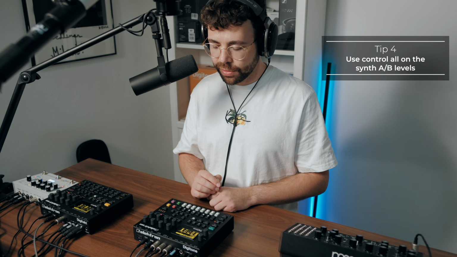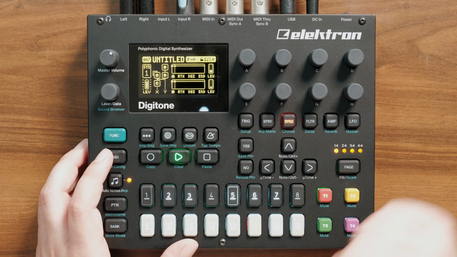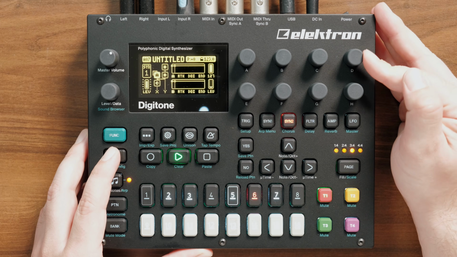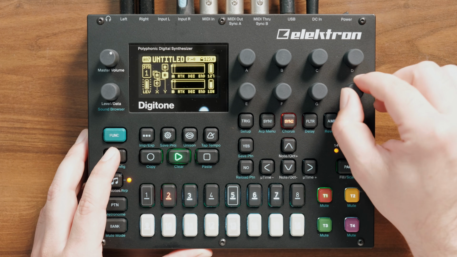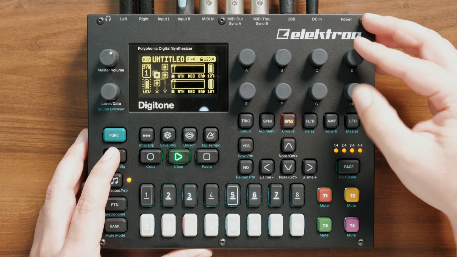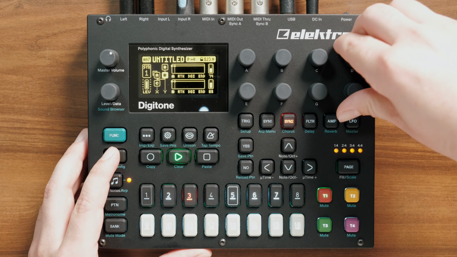Tip number 4 is to use Control All on the Synth A and Synth B levels here on synth page number 2. This technique is a little special because the previous ones all affect the energy level and loudness of the sounds, but this one really changes the characteristics of a sound. So if we have all of these sounds playing and I start to mess around with the synth levels, you can already hear that the sounds sound very different. For example, the bass is completely gone now, and here it comes back.